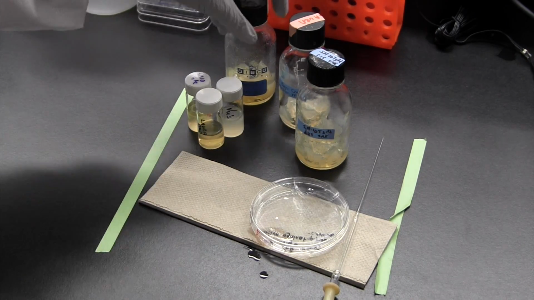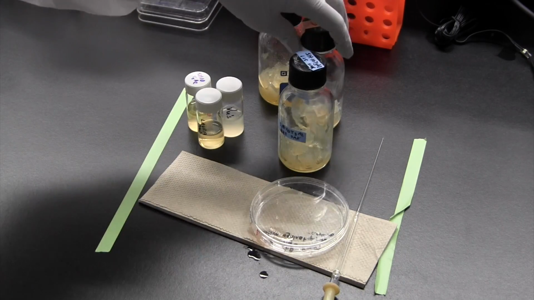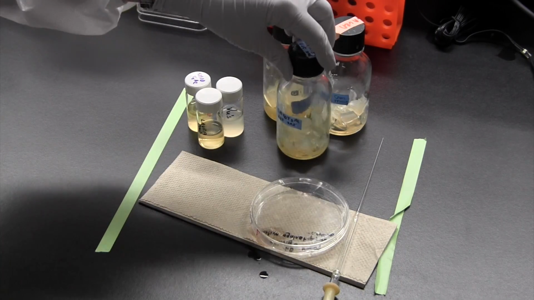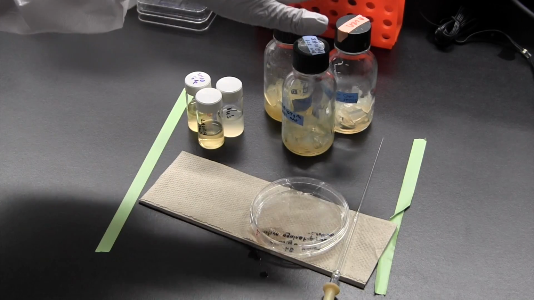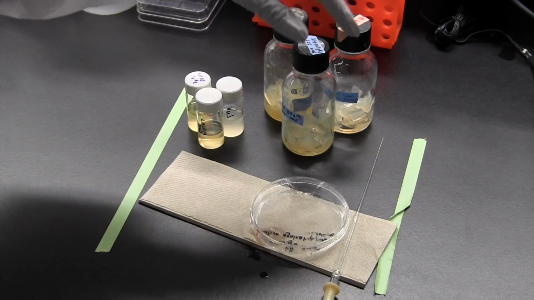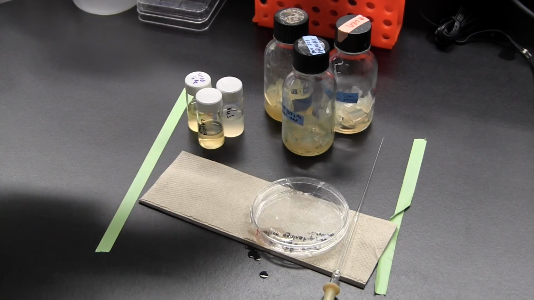Once that is done, you want to take anything that you want to reuse, such as these glass bottles, you would want to autoclave, and then that agar will get disposed in biohaz, and then you would clean and autoclave and reuse the glasses as needed.